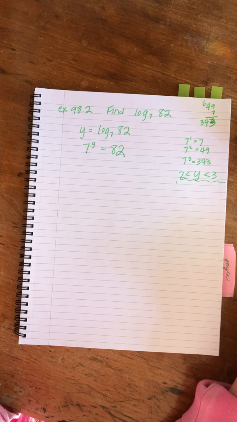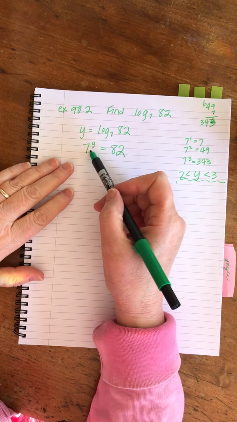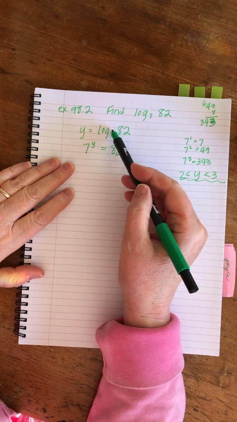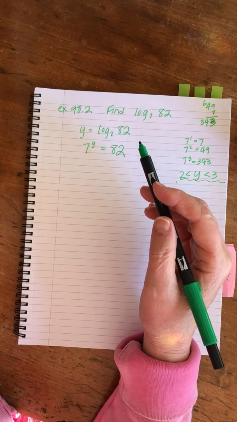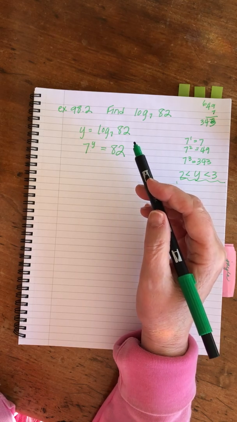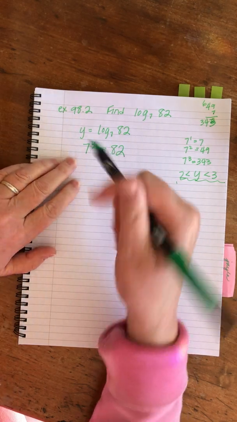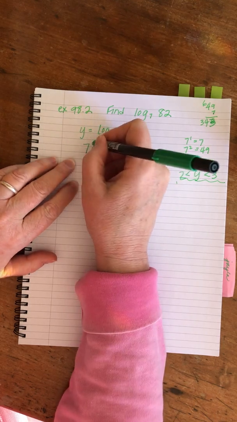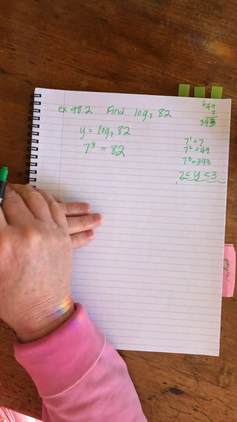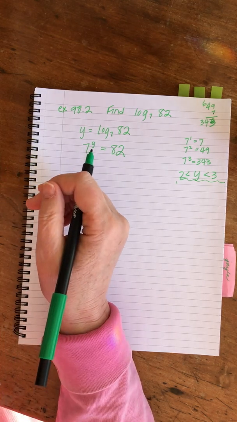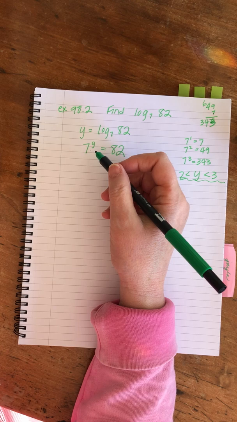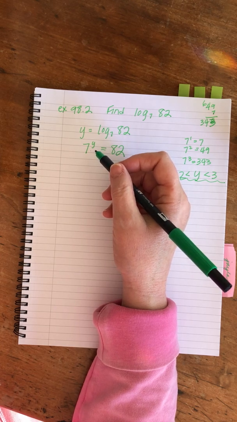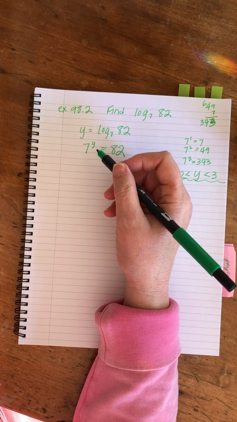So we wrote this first as a log equation, then we switched it to an exponential. Now we're going to take the log of both sides. Again, we could take the natural log. We could rewrite e to the y equals 82 and use those buttons on our calculator. It would be just fine. But I prefer to use the common log. It's more of the mathematician's tool. E sort of belongs to the scientists, although we're not afraid of it either. But I'm going to go ahead and use the common log.